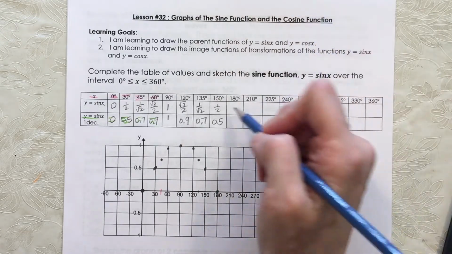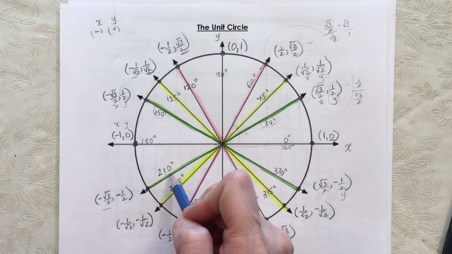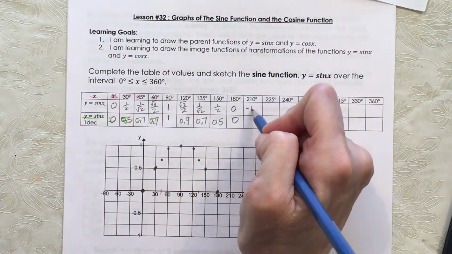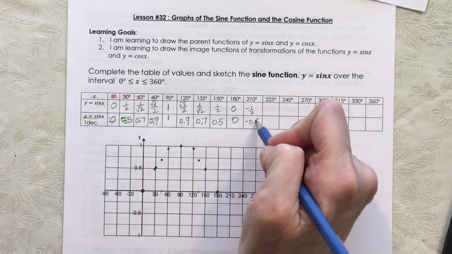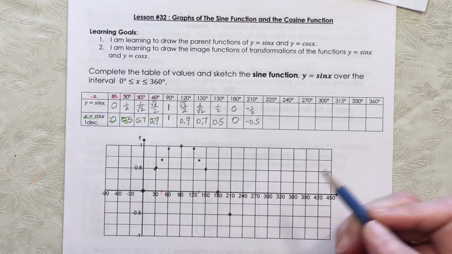And then the next, oh sorry, 0, fill that in my chart. 210, the sine of 210, the y value is negative 1/2, or negative 0.5, so 210 and negative 0.5.